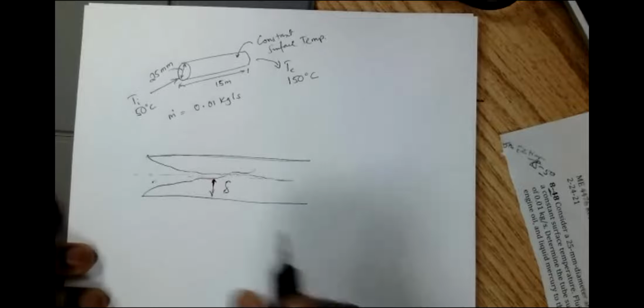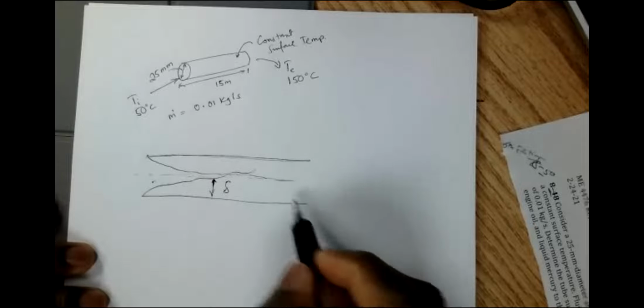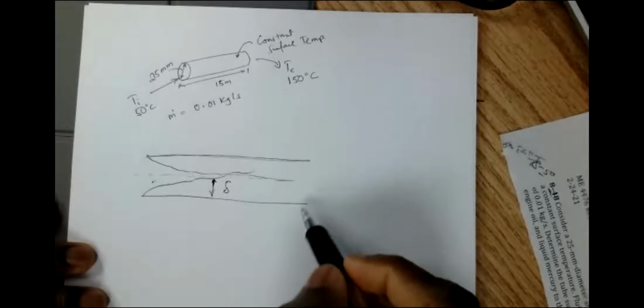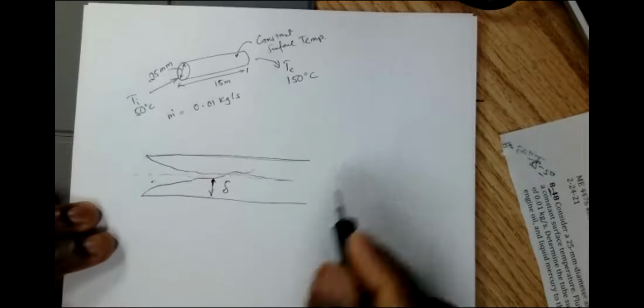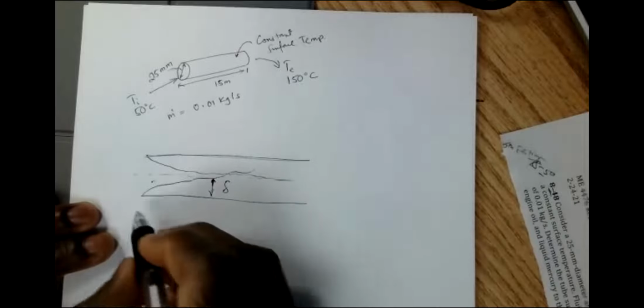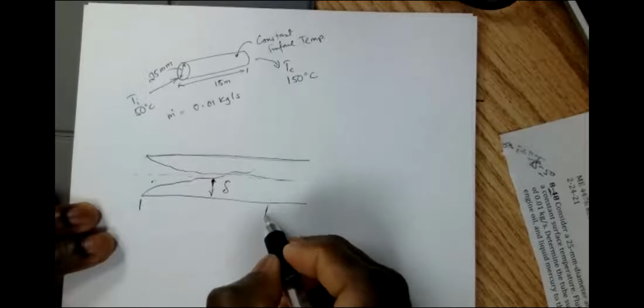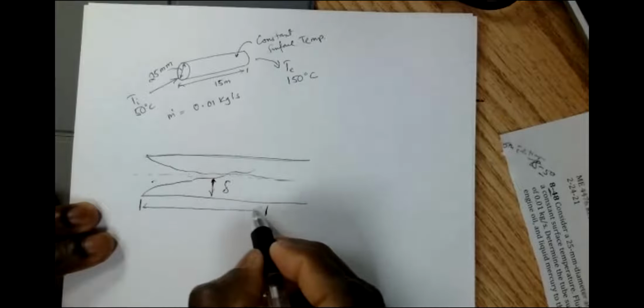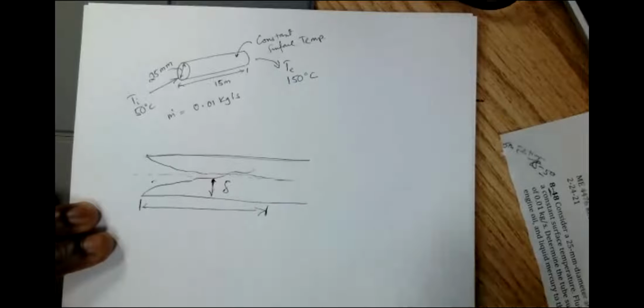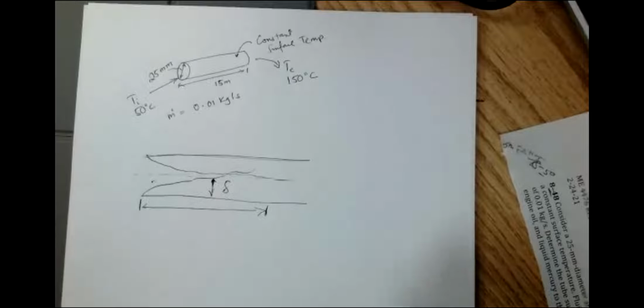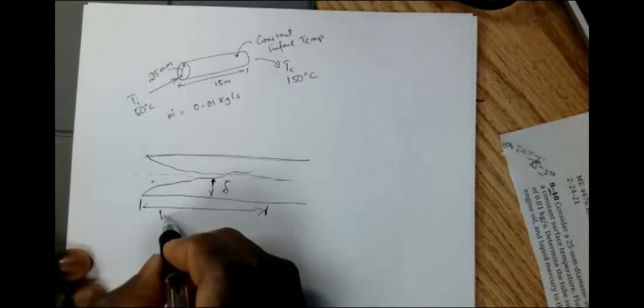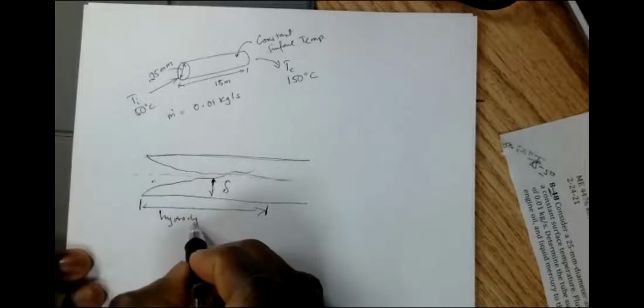Okay. So as the flow moves on, it becomes fully developed at some point in this pipe. Now the length from the point of entrance to the point where it gets fully developed is what we call the hydrodynamic entry length. Okay, hydrodynamic entry length.